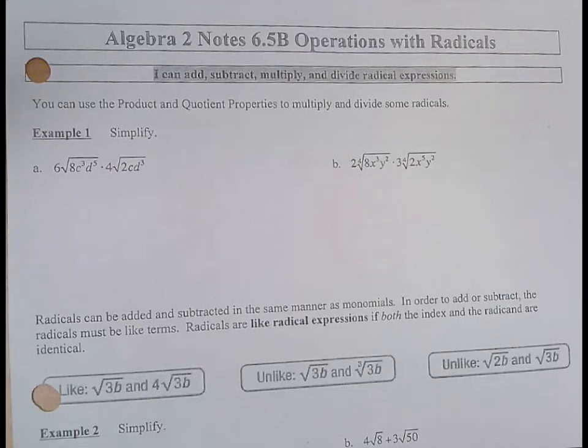6.5, operations with radicals. So here we are still simplifying like we did yesterday. But along with that, we are also adding, subtracting, multiplying, and dividing radical expressions. So it's not just given one expression, one term, and asked to simplify. You might have an operation that you need to do before you simplify.